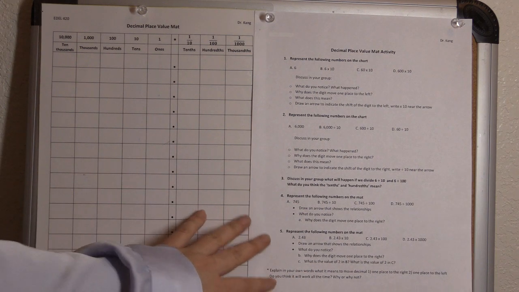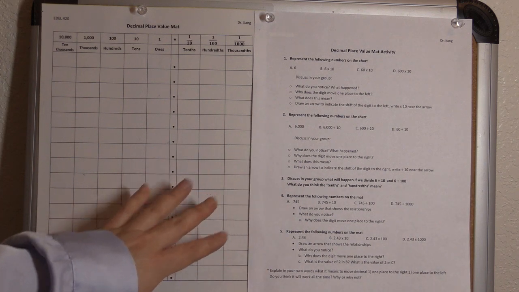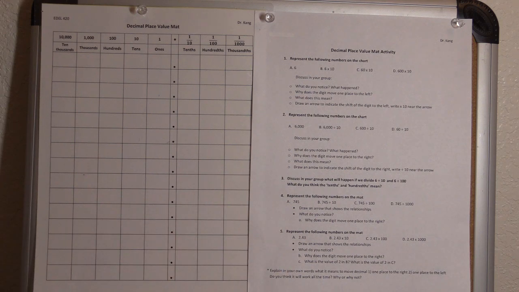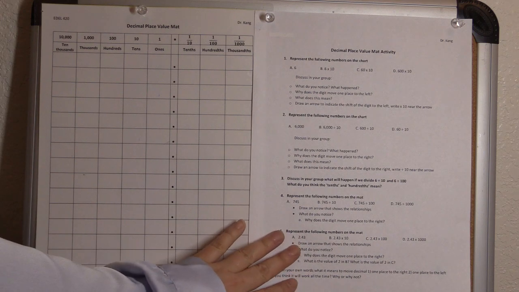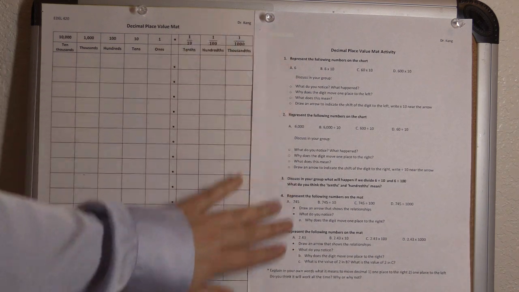So I want you to print this out. I believe you're ready for this one. If you aren't, please stop the video a second and print out or get this paper ready. There is a place value mat in here, and then a decimal place value math activity. There are 5 different parts in here.